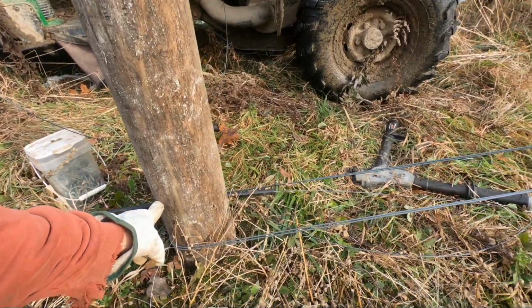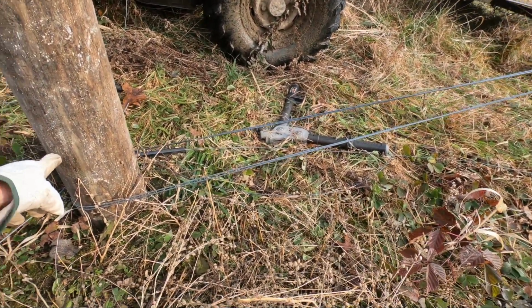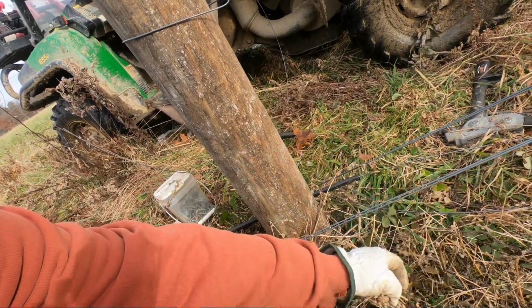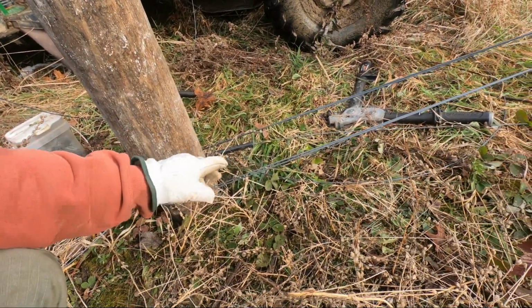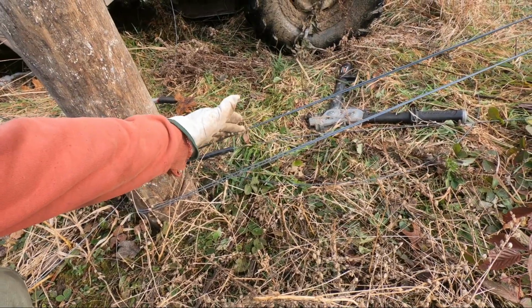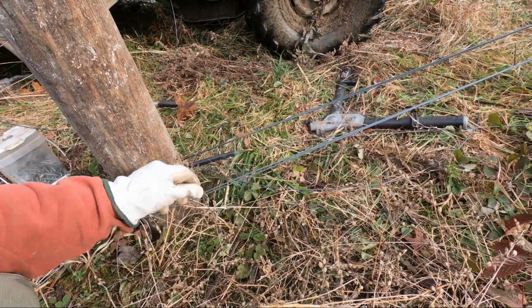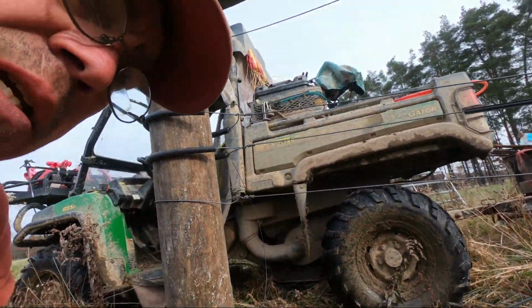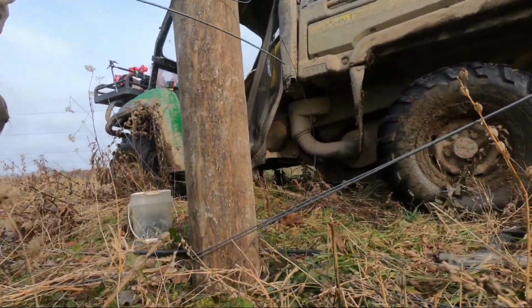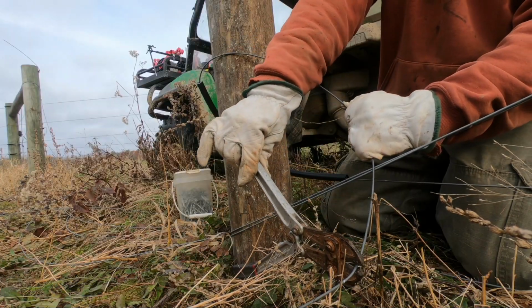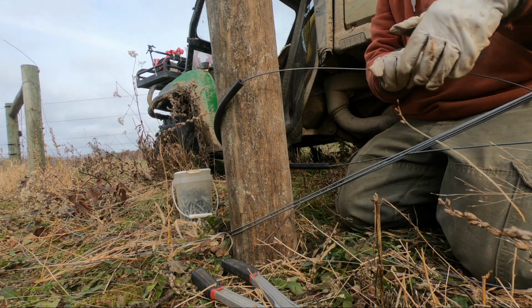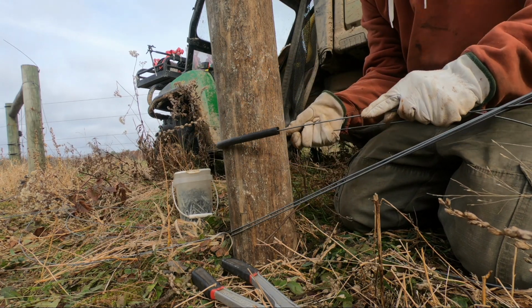Now the bottom wire is about 8 inches off the ground, and I'll run it in between the brace wire here, because if I put it on the outside, it has a tendency to want to touch this outside wire, and if I ever make that fence hot, it'll short out. See, I like my mini bolt cutters to cut this wire. It's a lot easier with the bolt cutters.